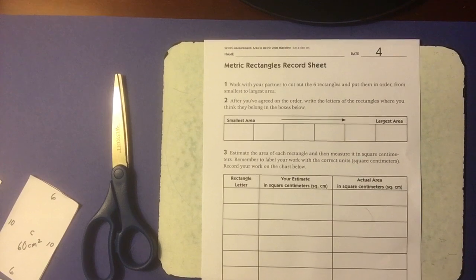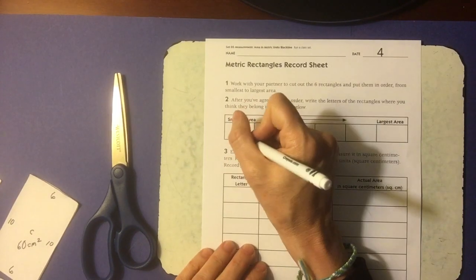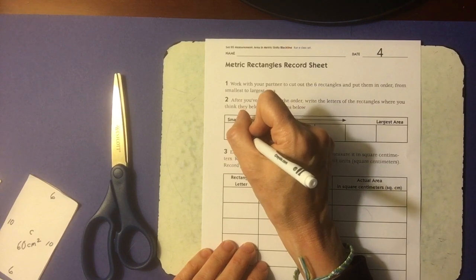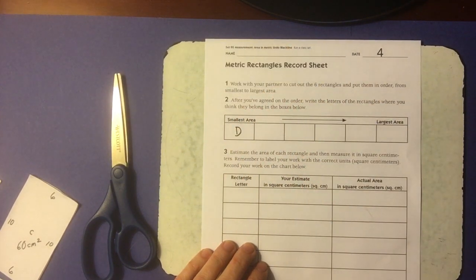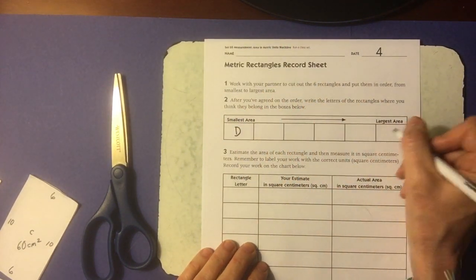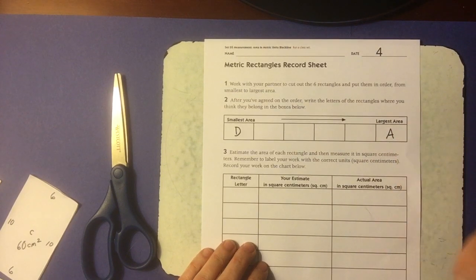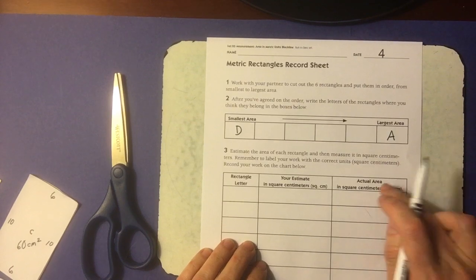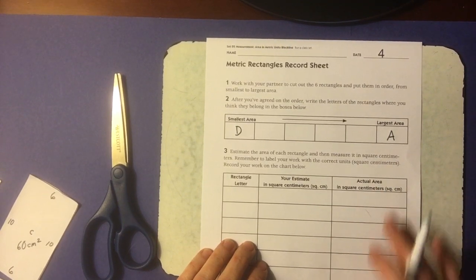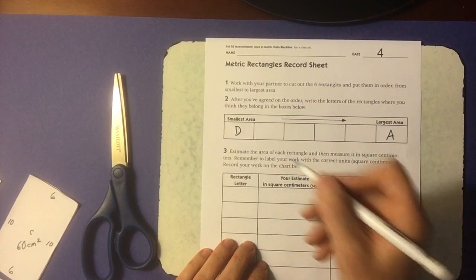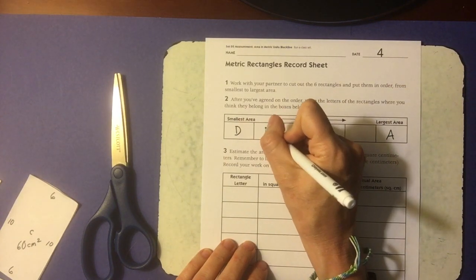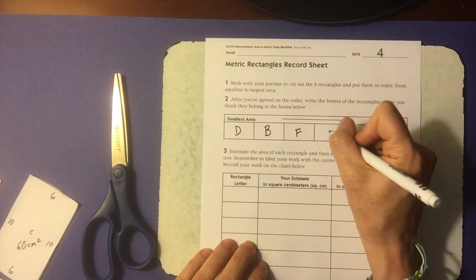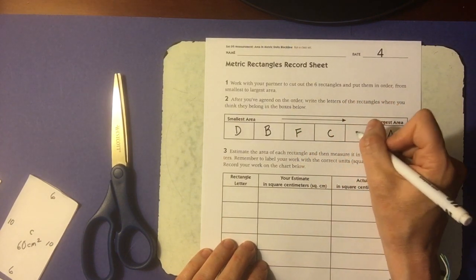Okay, now that you're back, I want you to check your answers with mine. I thought that the letter D rectangle was the smallest, and I thought A was the largest. I could tell that with my eyes. We're going to calculate down here and just prove that our answers are correct in just a minute. Okay, and then we have B, F, C, and E.